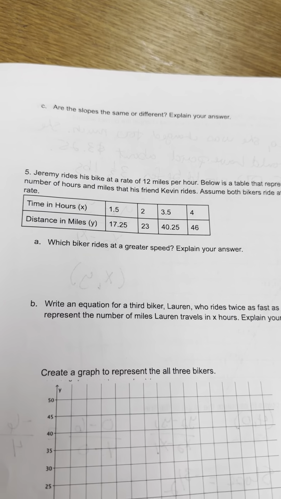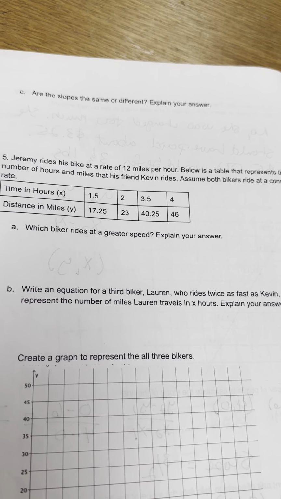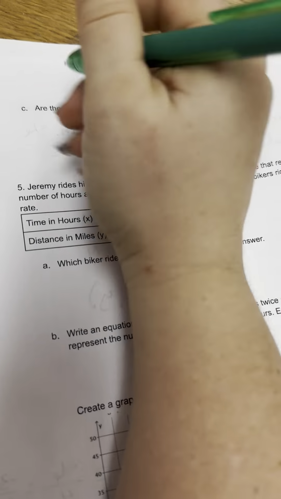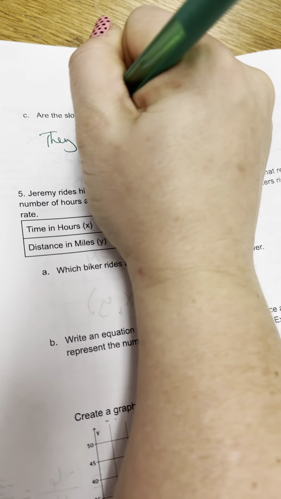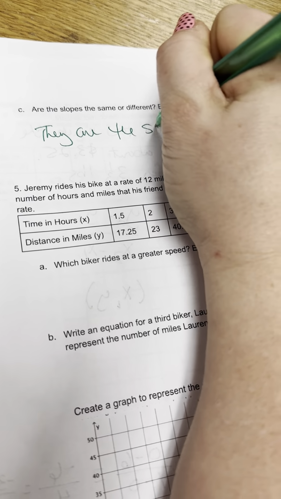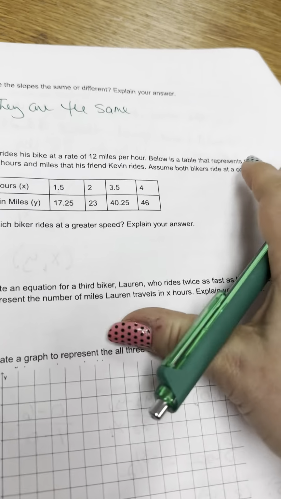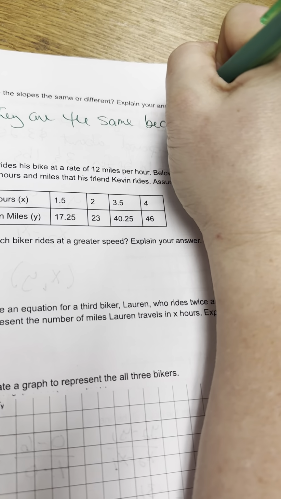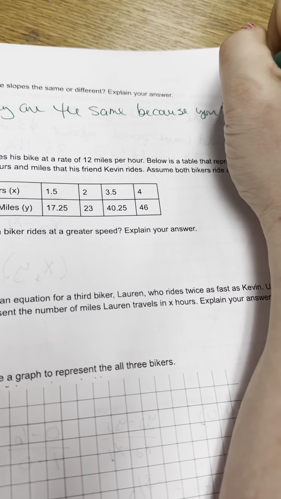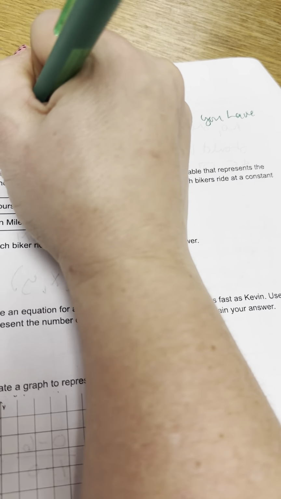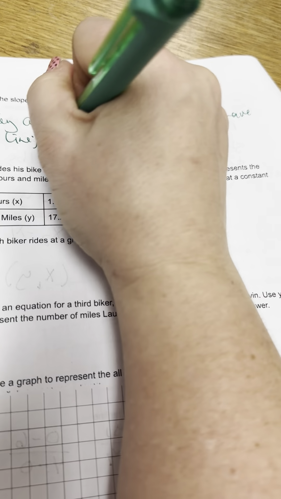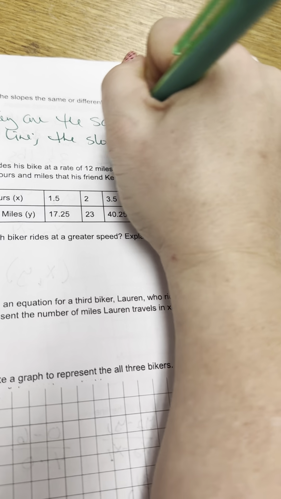So C then says, are the slopes the same or different? Explain your answer. They are the same, because you have a line. The slope is the same.